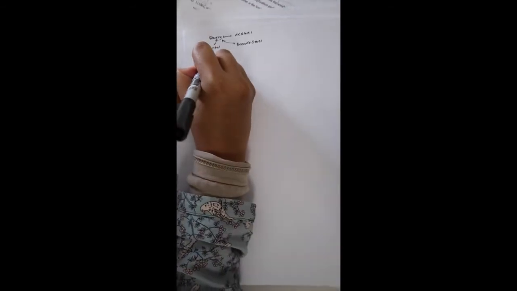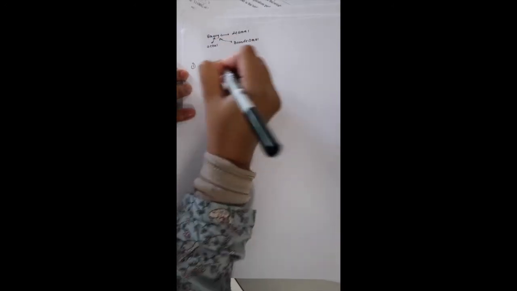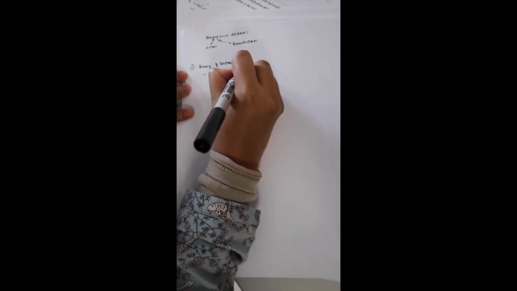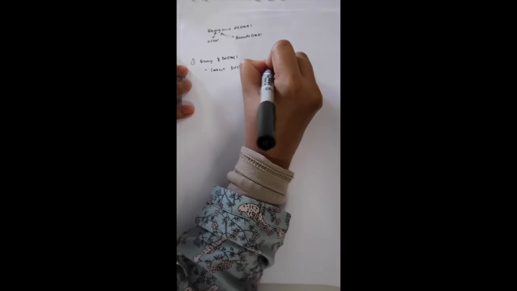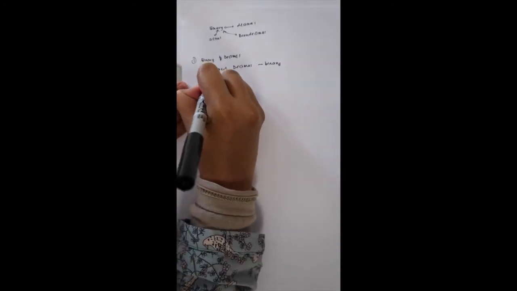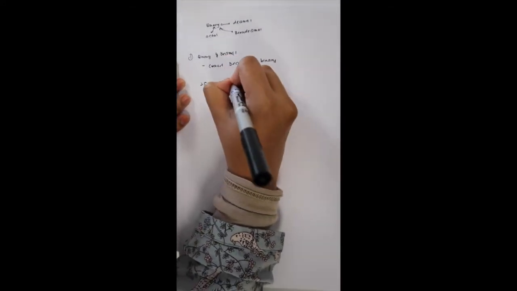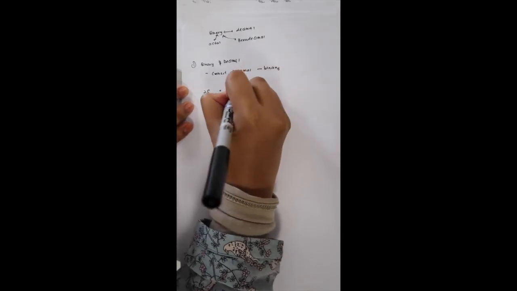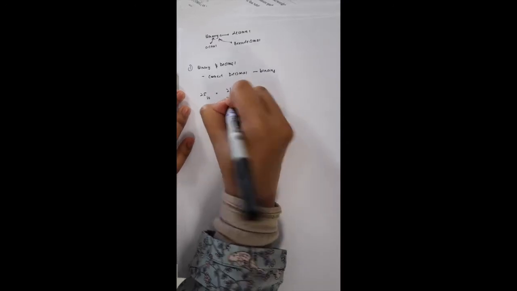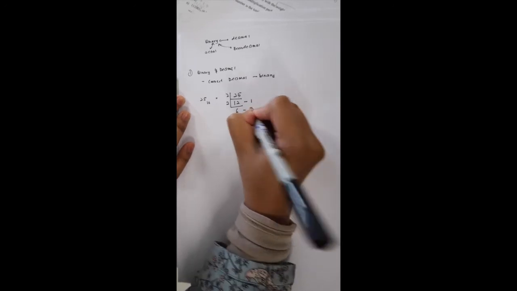First, we look to binary and decimal. Convert decimal to binary. Okay, for example, 25 base 10. So first we need to divide by 2. So 25 divided by 2, we get 12 remainder 1. So 12 divided by 2 get 6 remainder 0.